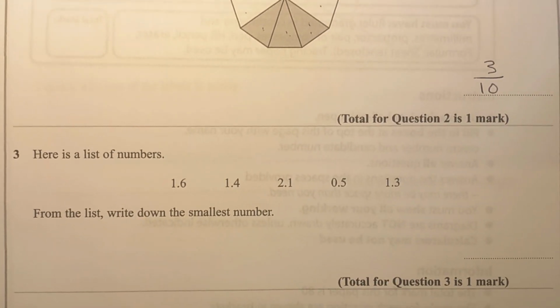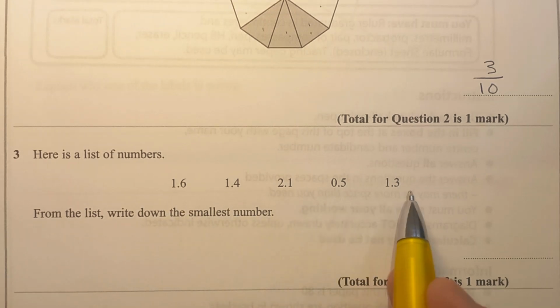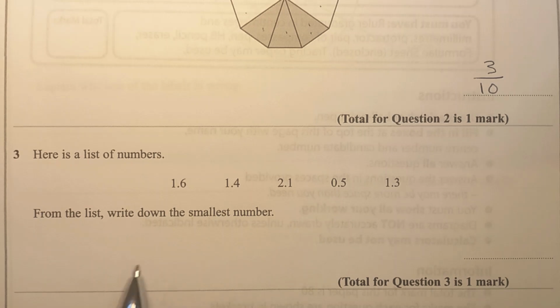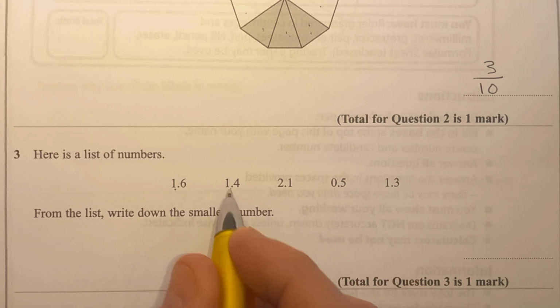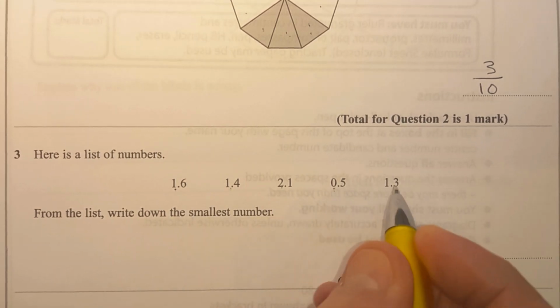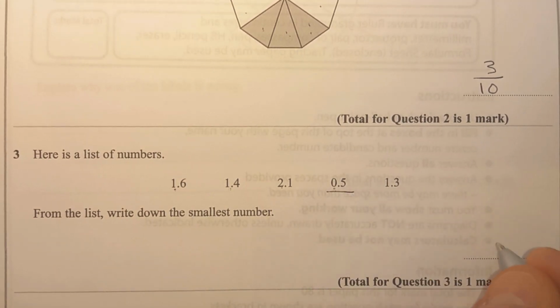Question 3. Here is a list of numbers. 1.6, 1.4, 2.1, 0.5, 1.3. From the list, write down the smallest number. So we can just look at the whole numbers. These are all 1, 1, 2, 0 and a 1. So that's going to be our smallest.